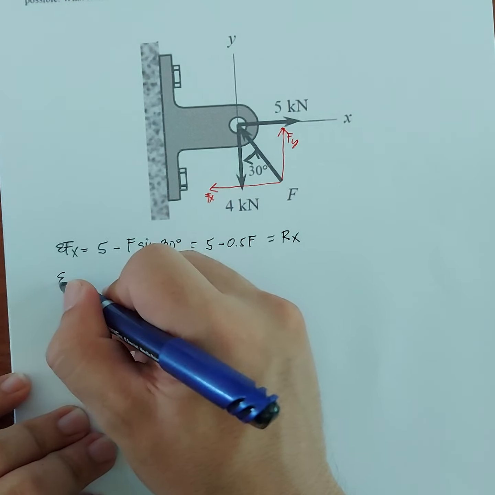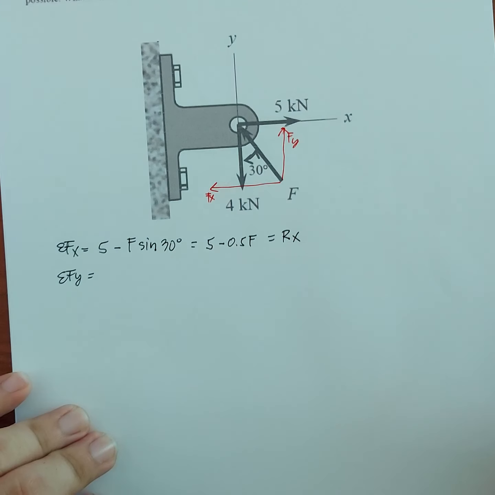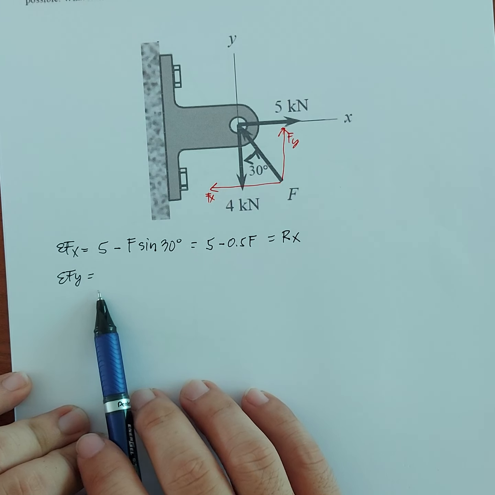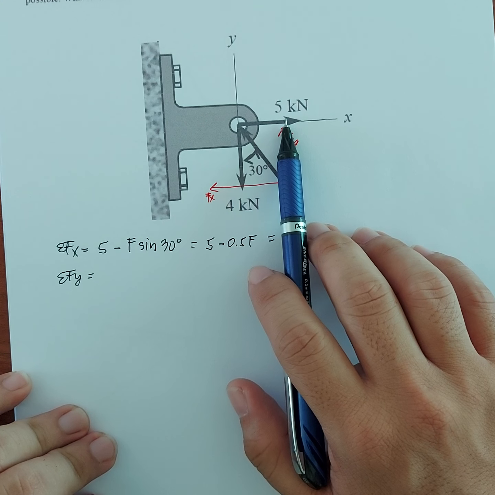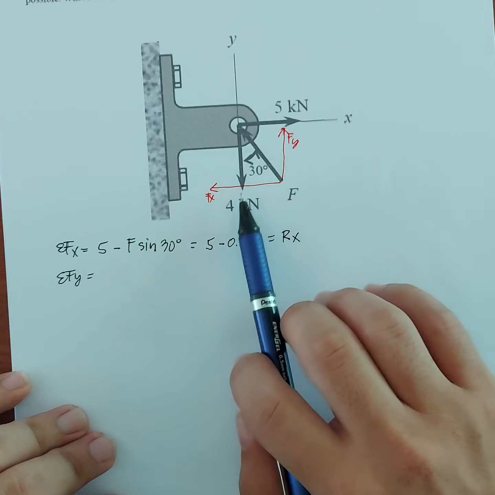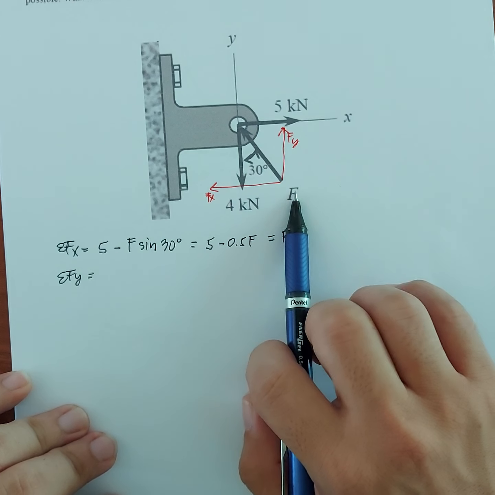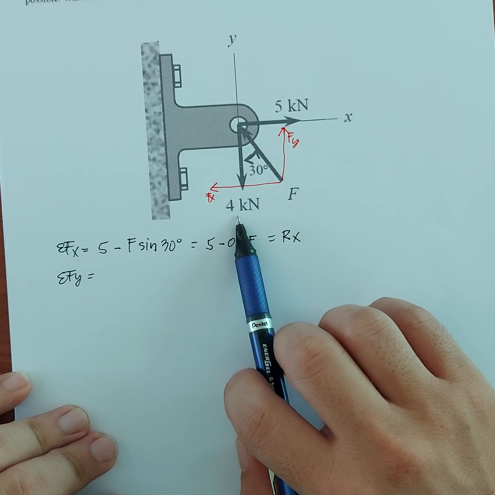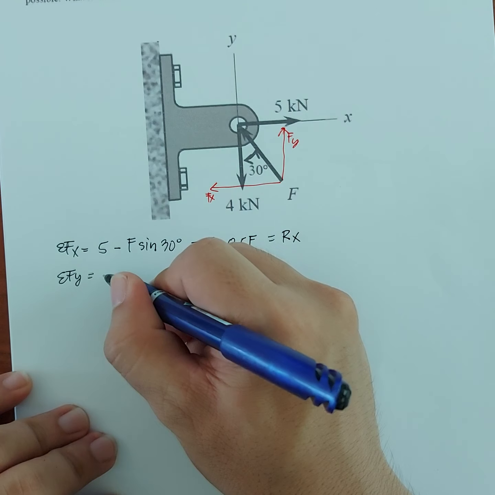And then, summation of forces along the y-axis. Okay, so ano yung mga forces along y? So, definitely, the 5 kilonewton force ay wala siyang y component. Ang meron would be yung 4 kilonewtons at saka yung F. So, 4 kilonewtons is directed downwards. So, this should be minus 4.